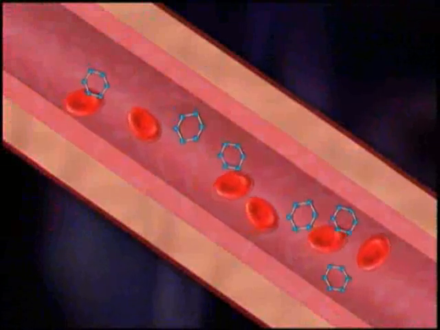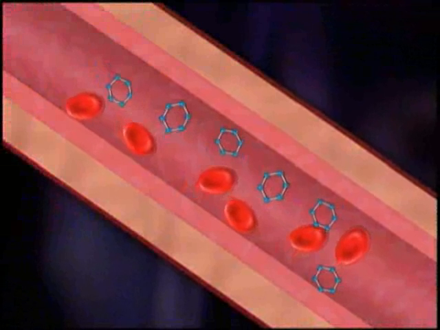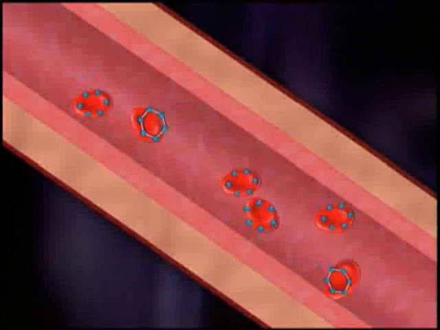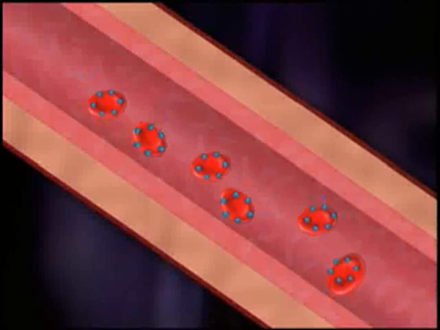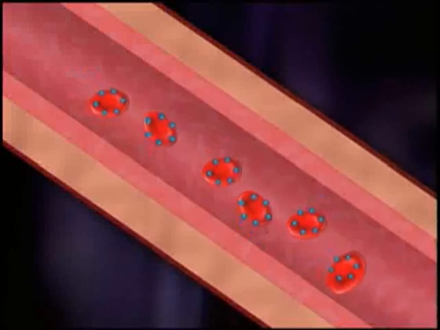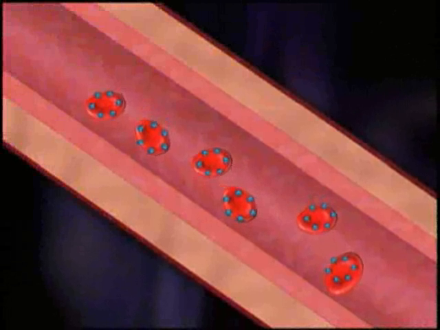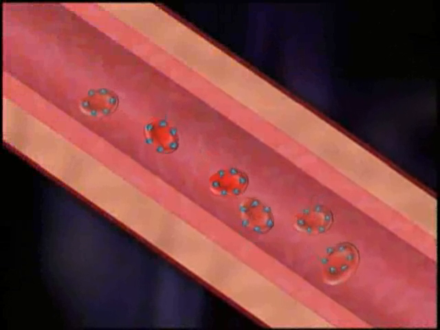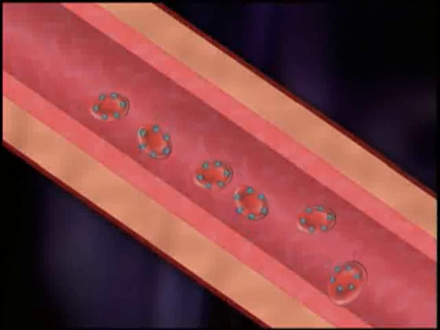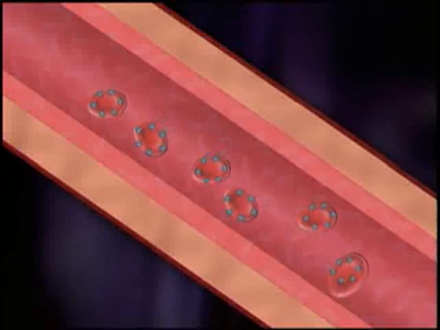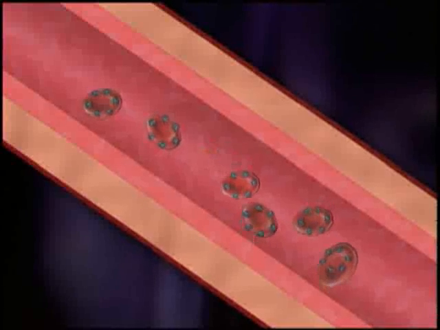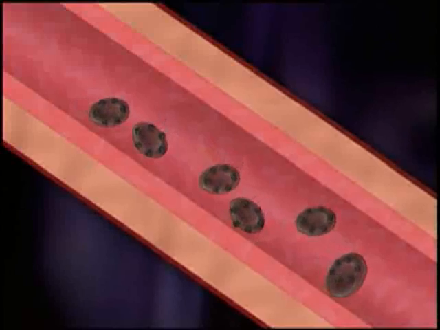In poorly controlled diabetes, the blood glucose level remains higher for a longer time, allowing more glucose to bind to hemoglobin in red blood cells. The glycosylated hemoglobin test reflects glucose control and treatment compliance over several months, because glucose stays bound to hemoglobin for the red blood cell's entire lifespan, which is several months.